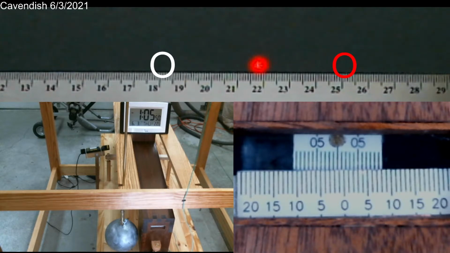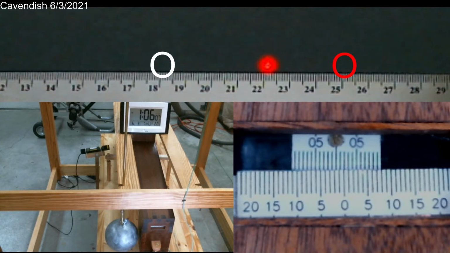I'll have to do a special video for that, or a special time lapse. I can't shoot a time lapse like that that's helpful for measuring G this way.